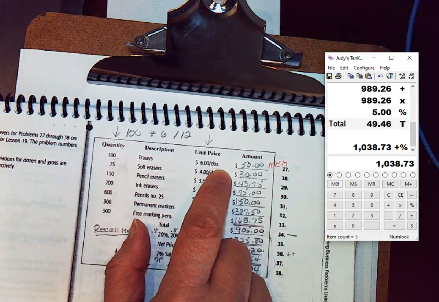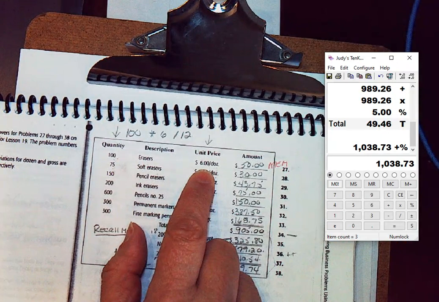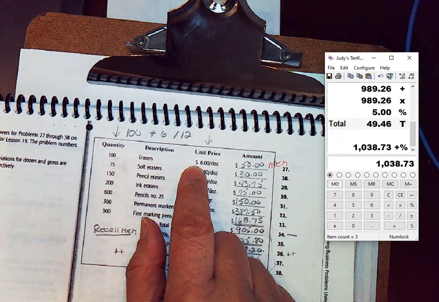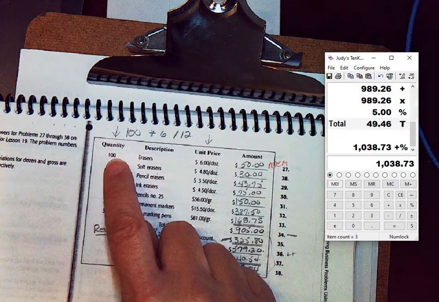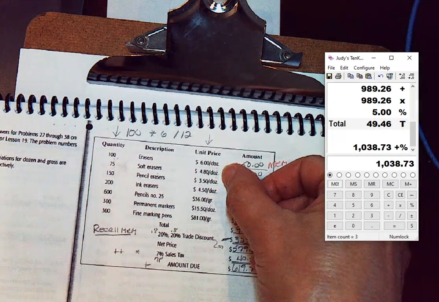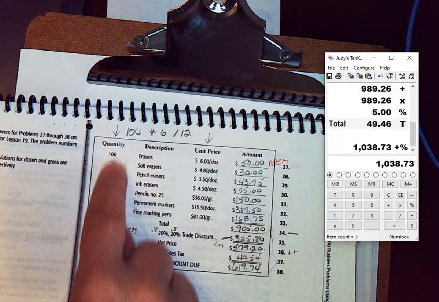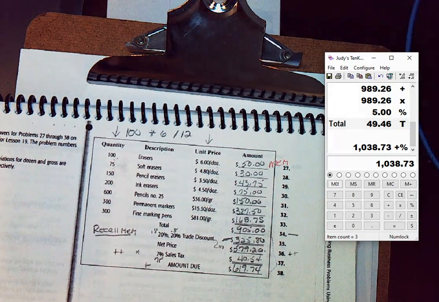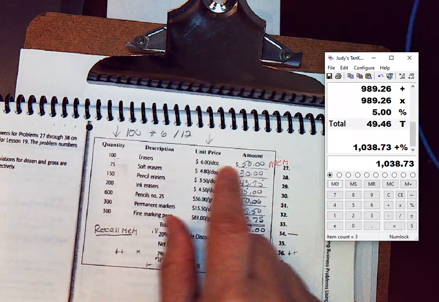I'm not buying 100 dozen, I'm only buying 100 erasers. So we have to take the 100 times 6 and divide by 12 to get the individual 100 erasers. So all of these are by the dozen or the gross, but I'm not buying per dozen. So you're going to have to divide for each of those. So 100 times 6 divide by 12, put that into memory.